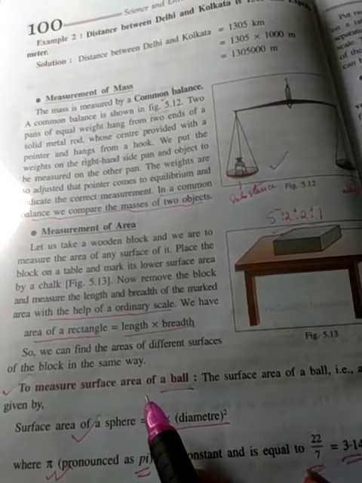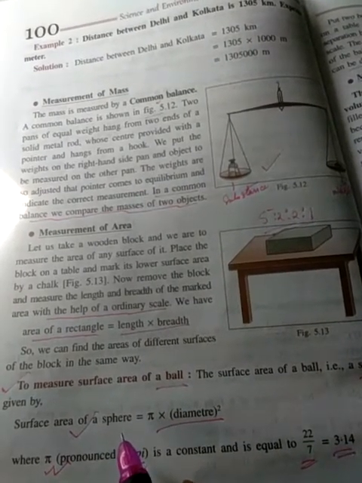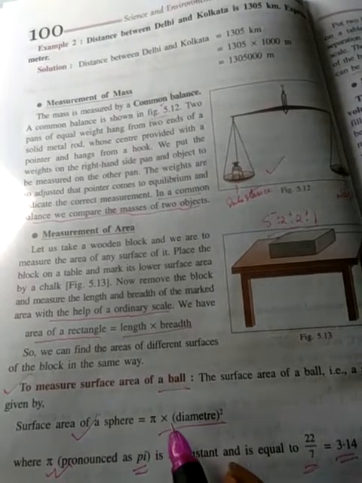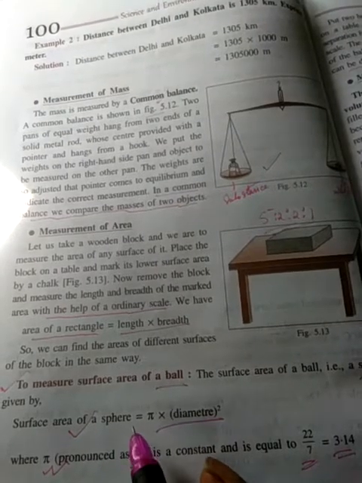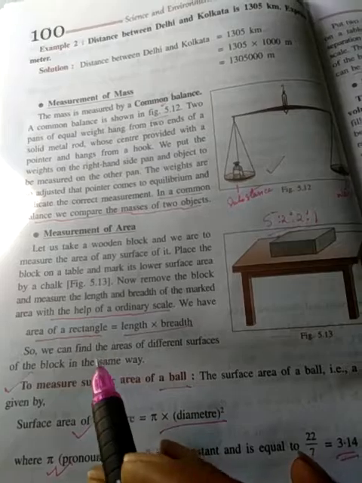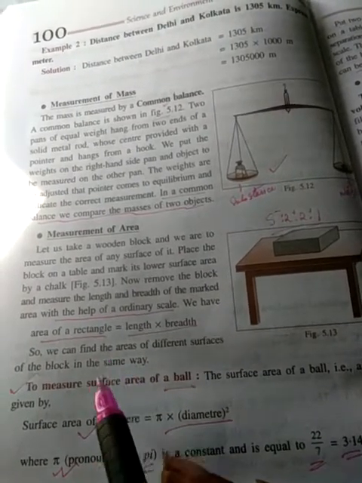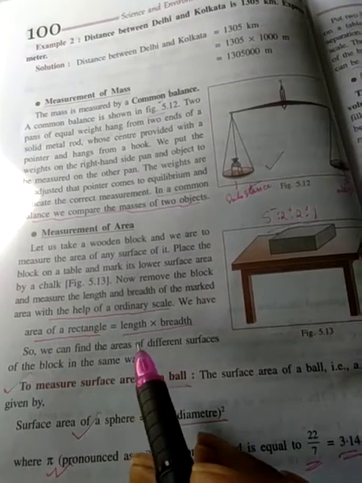Whereas to measure the surface area of a ball, the formula is the surface area of a sphere equals pi into diameter square. Using this formula we can easily measure the surface area of any ball, but not a rectangular figure. To measure the area of a rectangular or square figure, we say length into breadth.